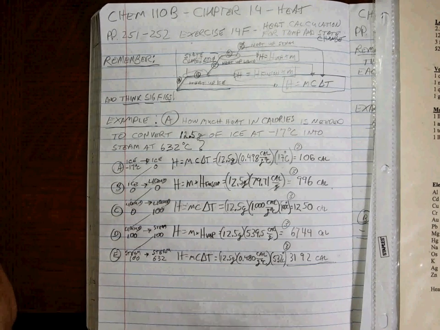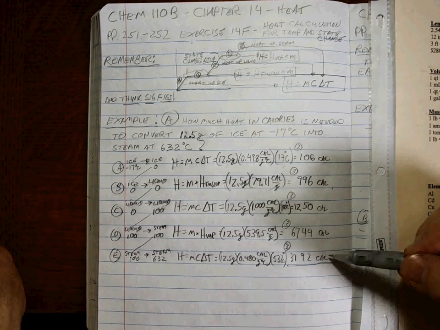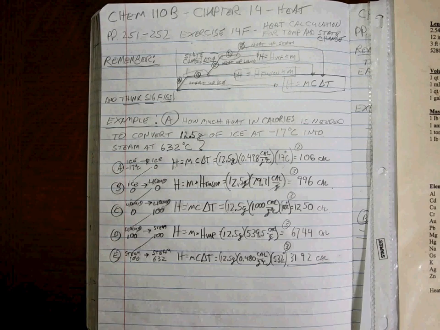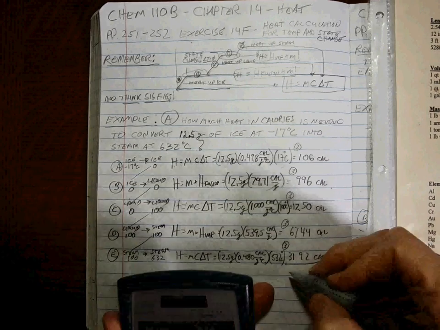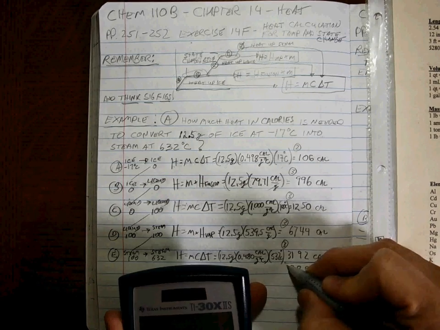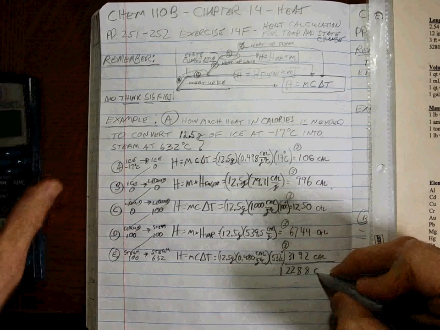So, how do we determine the sig figs whenever we're doing these addition and subtractions? Well, let's do the raw calculation first by adding them all up. 3192 plus 6744 plus 1250 plus 996 plus 106 equals 88221 calories.